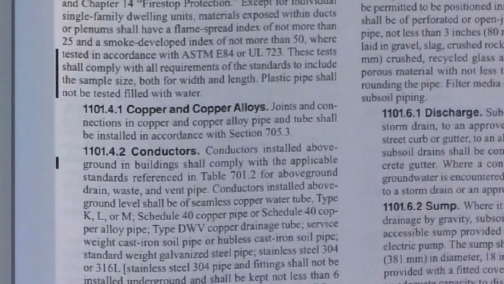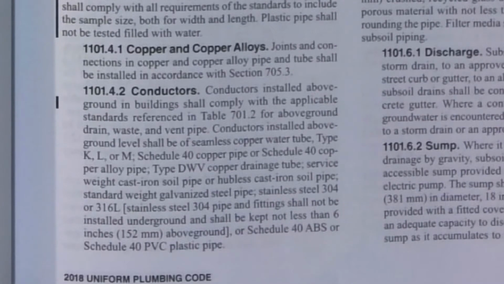Copper and copper alloys. Joints and connections in copper and copper alloy pipe and tubing shall be installed in accordance with Section 705.3. Again, it refers back to Chapter 7. All of these chapters that pertain to any type of drainage or traps or interceptors or indirect waste, the vents, so all of these chapters always revert back to Chapter 7. Always go back and reference Chapter 7 because that is the chapter to go off of.